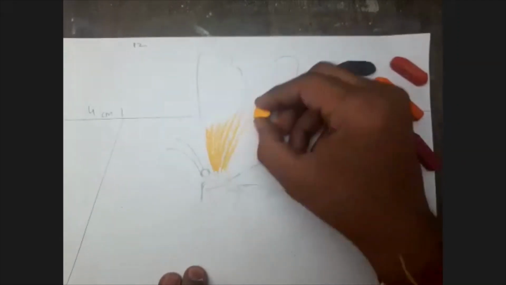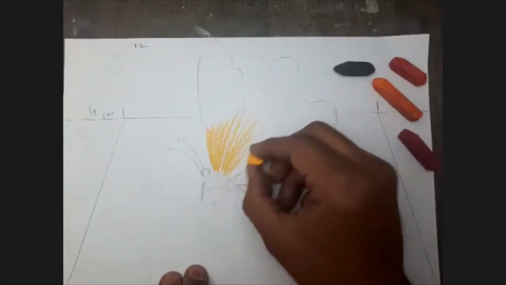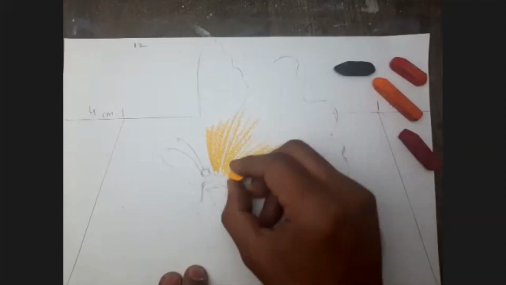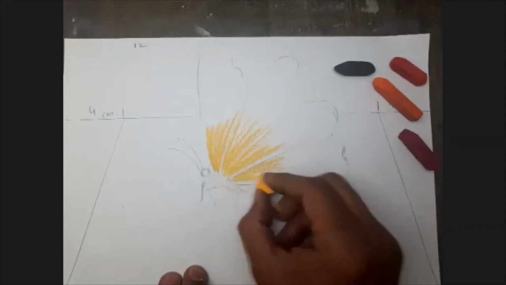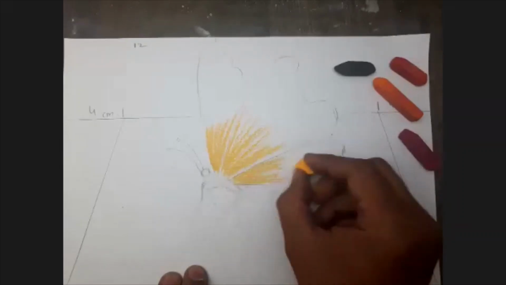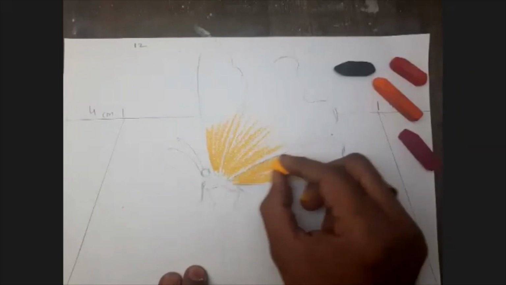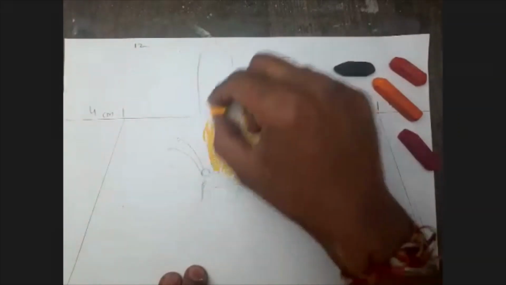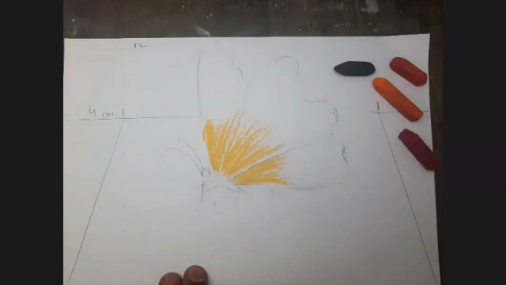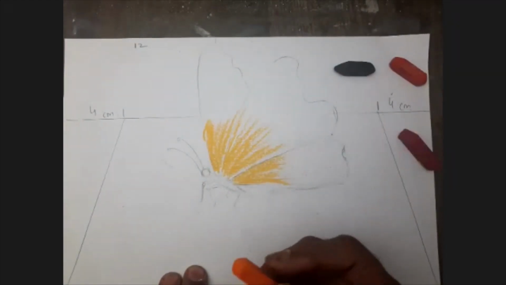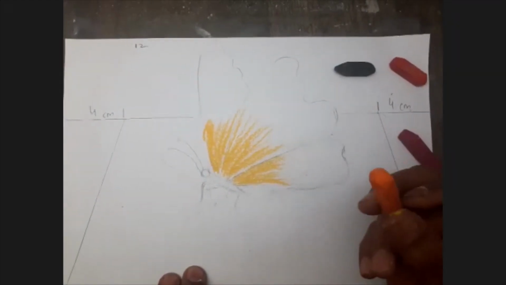So we'll apply in this stroke, starting from this body. We need to apply some lines in this shape. This way. So initial part, we are keeping it light. Then we need to use orange.